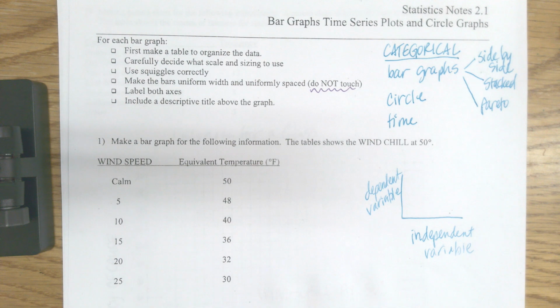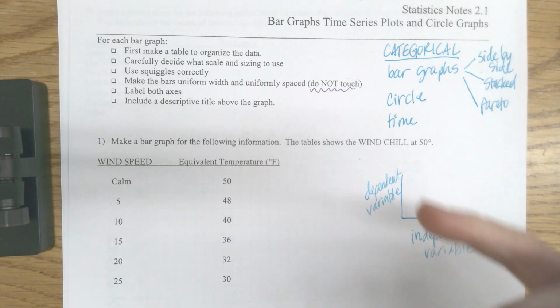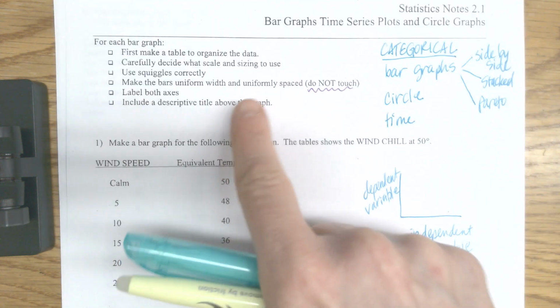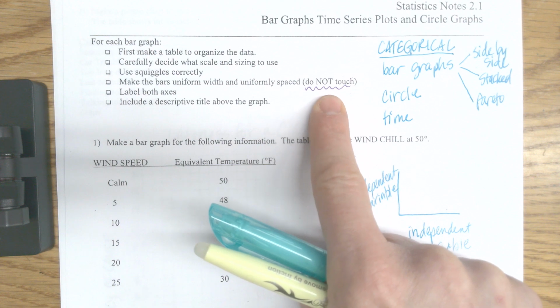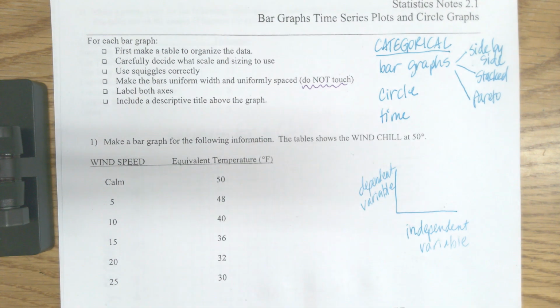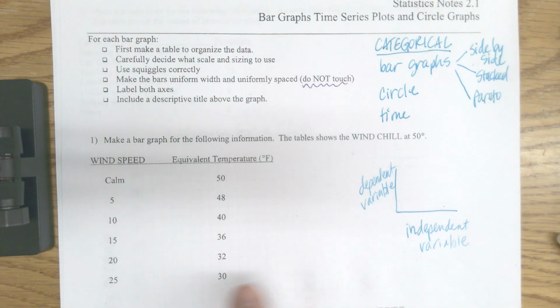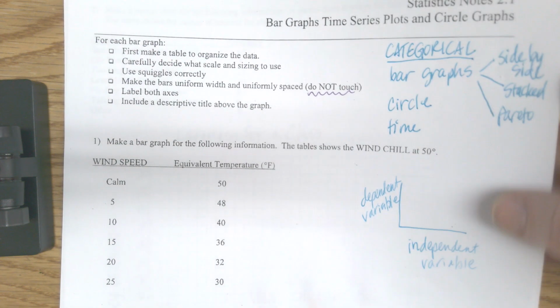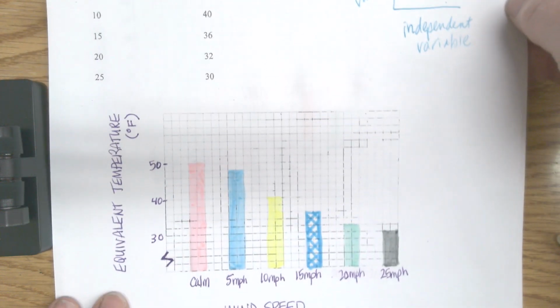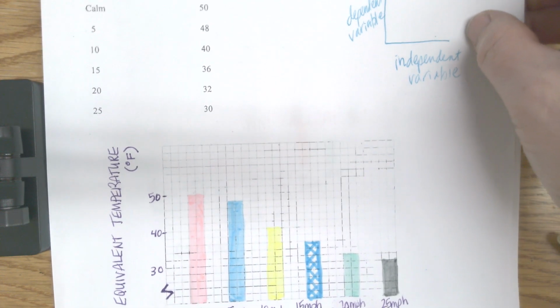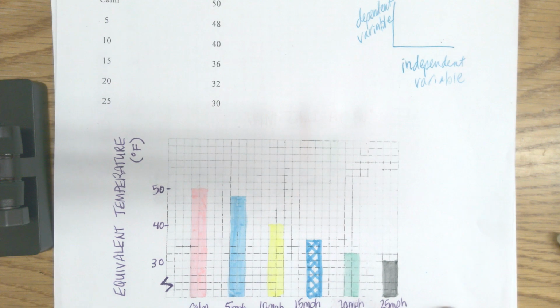Then make your bars, label your axes. You have to make your bars uniform and make sure they don't touch. A different kind of graph has touching bars, and we'll get into that tomorrow and the next day. Label your axes, and make sure that you have a title on your graph. Okay. So again, I took that information and I already put it into my graph. I'll raise this up a little bit.